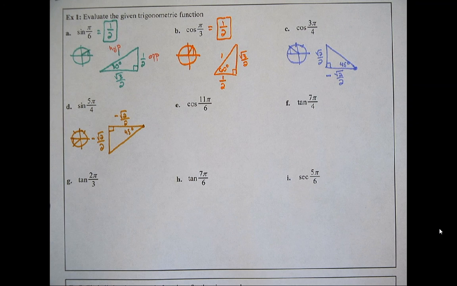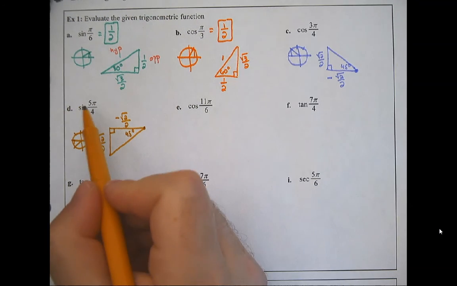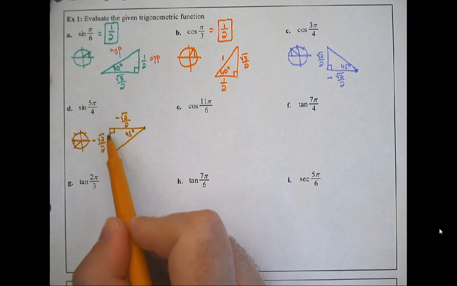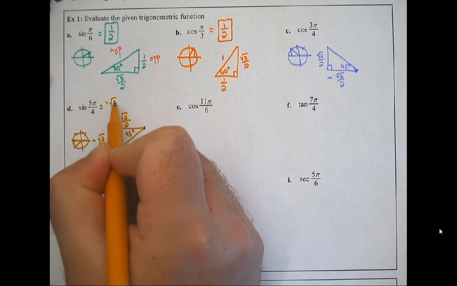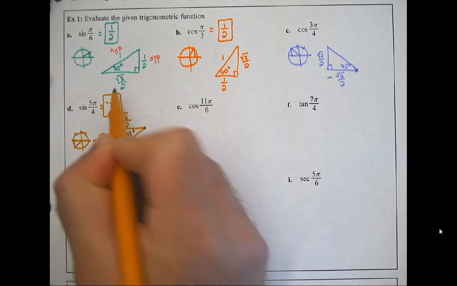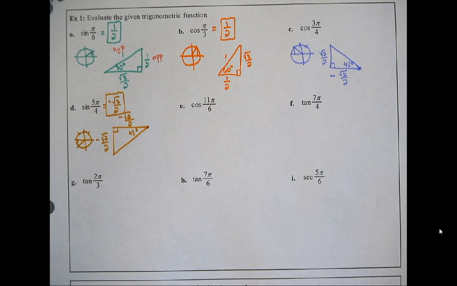Make sure that you pick the right one, because in this case, you could write either one of them and you get the same answer. Sine is the same as the y direction, or the opposite side. So my answer would be negative root 2 over 2. Pause again. Give it a try.